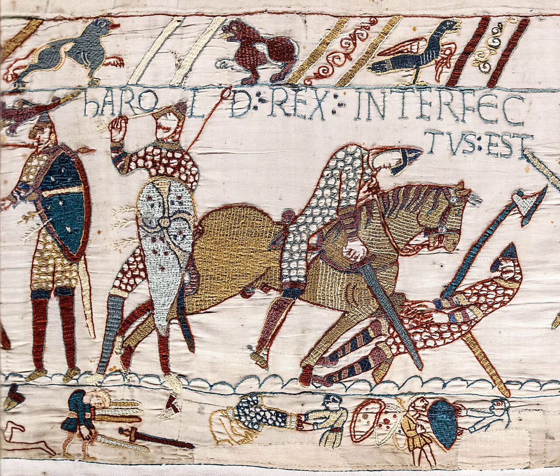In April 1066, Halley's comet appeared in the sky and was widely reported throughout Europe. Contemporary accounts connected the comet's appearance with the succession crisis in England.